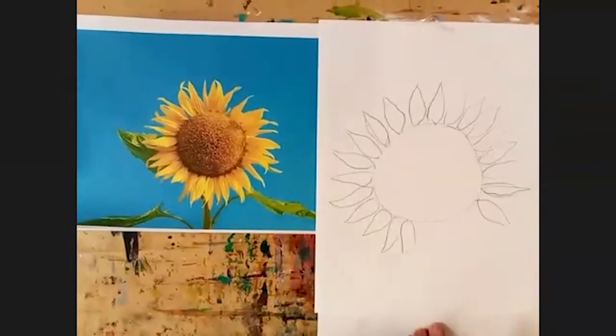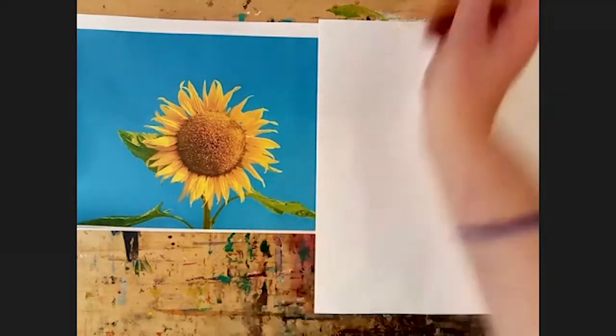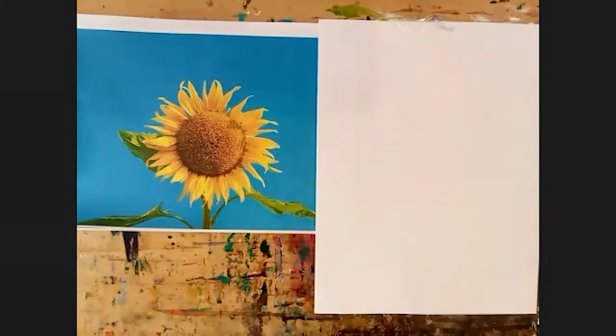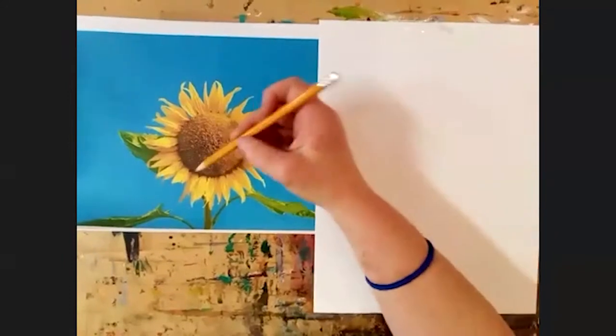The second thing is, where is the light coming from in this photo? Where's the light coming from? From the right? From the right, yes. From the right where? Up. Yeah, up, right? So look at what's happening.